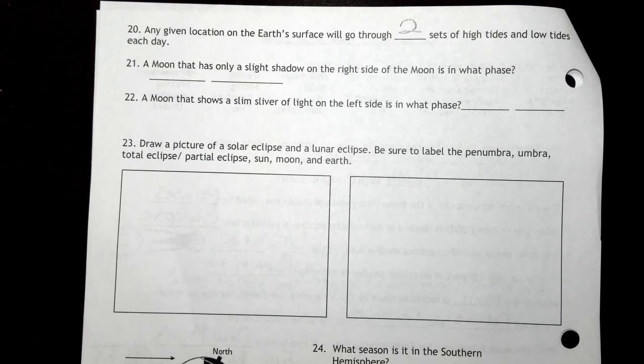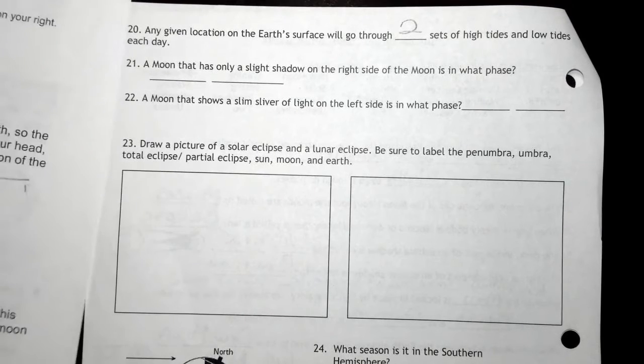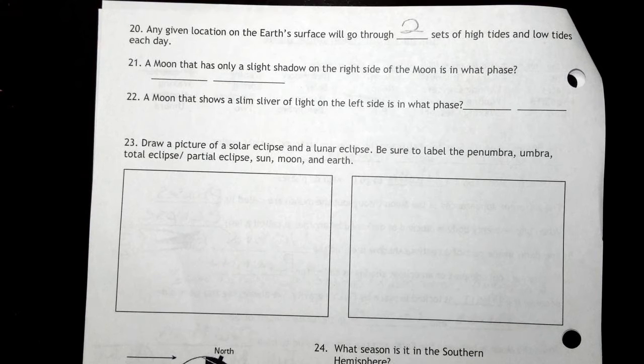Oh, it's a slight shadow on the right side. So this one would be, since it's a slight shadow on the right side, I think this is a waning gibbous, but I'm not sure.